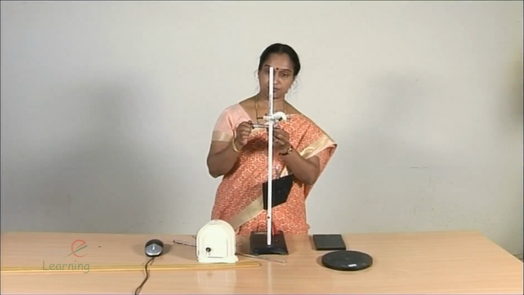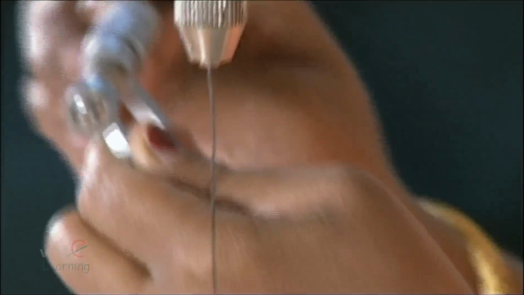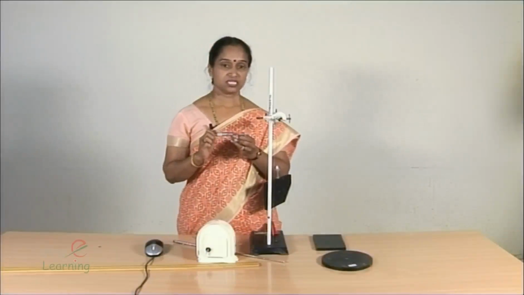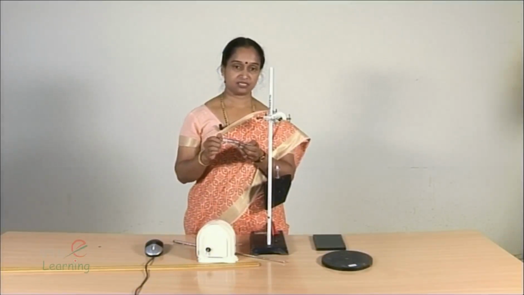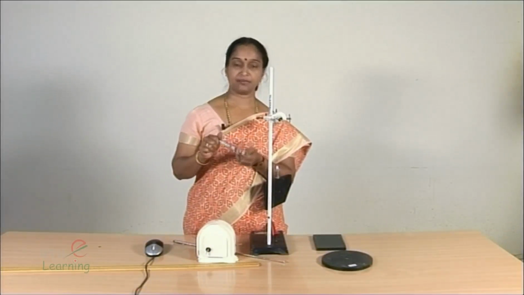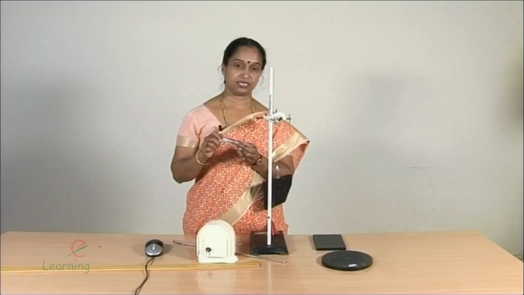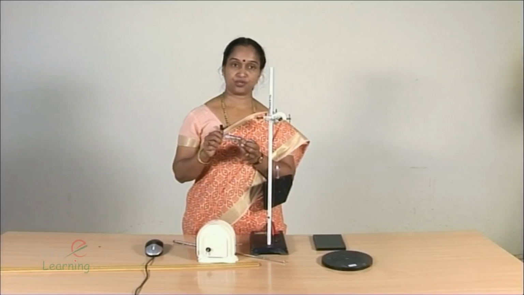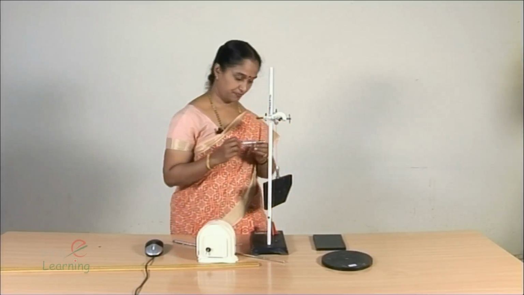So, 56 plus 2, 58 is the head scale division. And least count of the instrument is pitch by number of head scale divisions. Pitch is nothing but the minimum division on the pitch scale, that is 1 millimeter, by 100 divisions, turns out to be 0.01 millimeter or 0.001 centimeter.